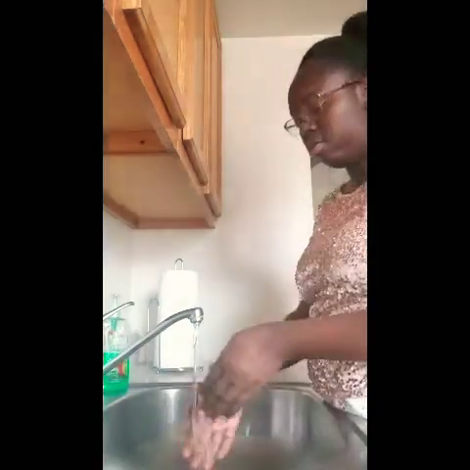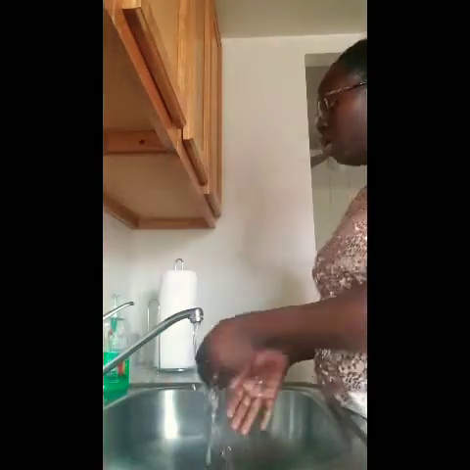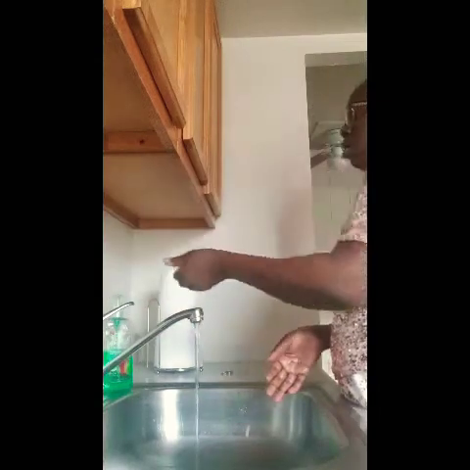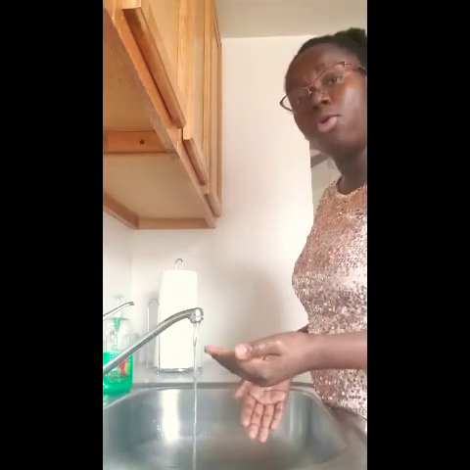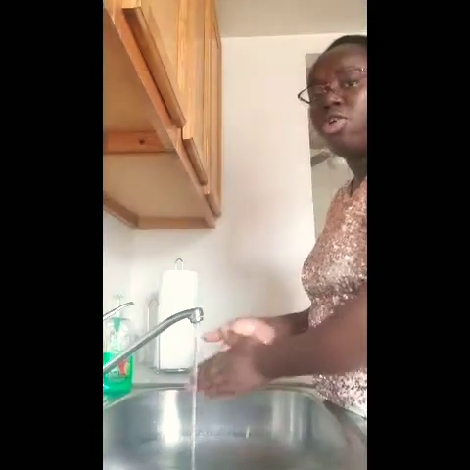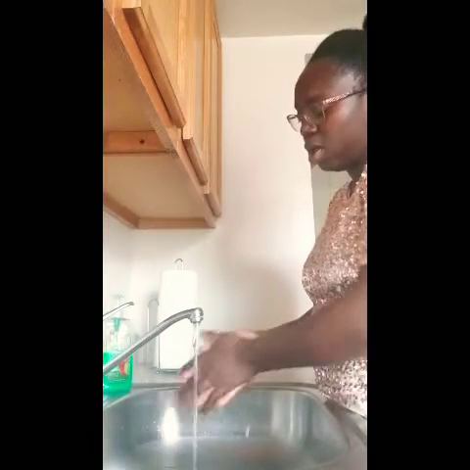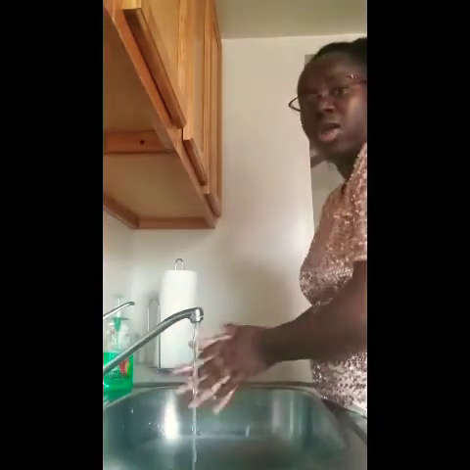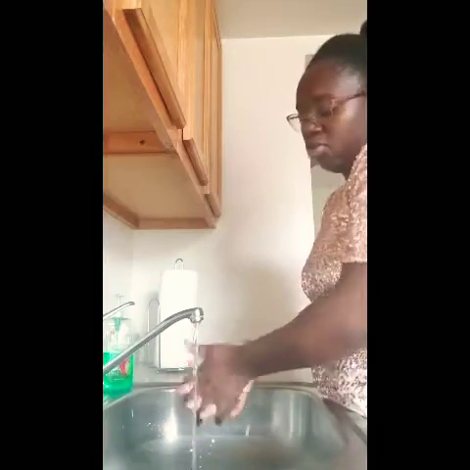Wet your hands. Then you apply soap. So you want to have sufficient soap that will produce lather, so you make use of good friction. You rub your palms together. Rub your palms together. You interlace your fingers.